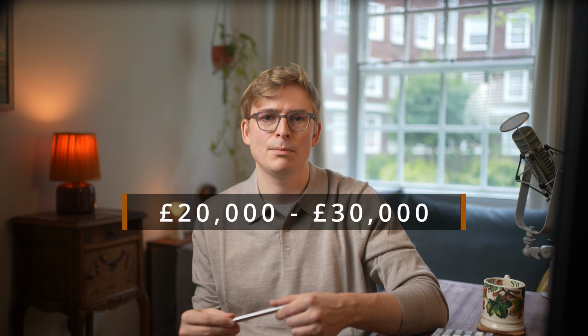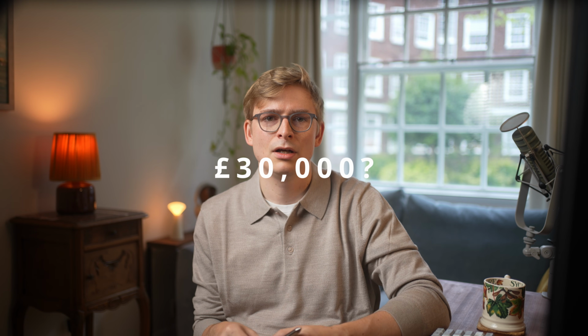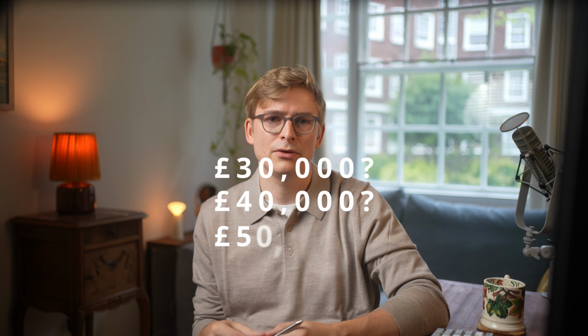In England, for example, the willingness to pay threshold set by the National Institute for Health and Care Excellence, called NICE for short, is a range between £20,000 and £30,000 per QALY. Looking at the upper £30,000 threshold, you might think, why 30,000? Why not 40,000 or 50,000? I mean, who cares? Let's make it 100,000, right?